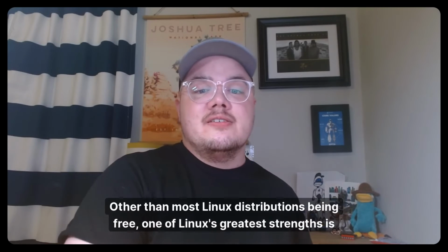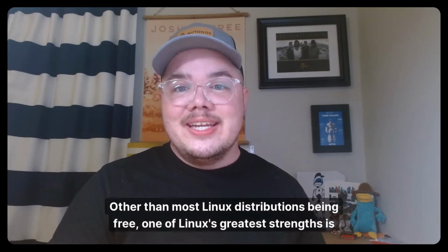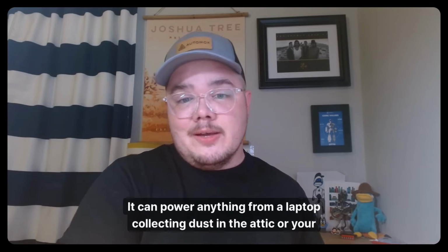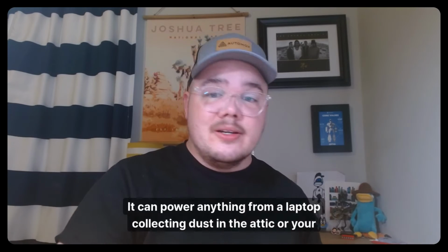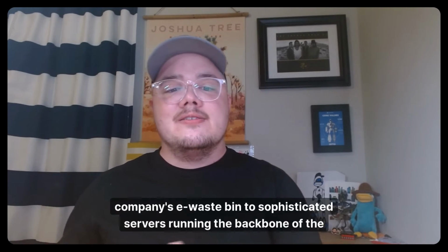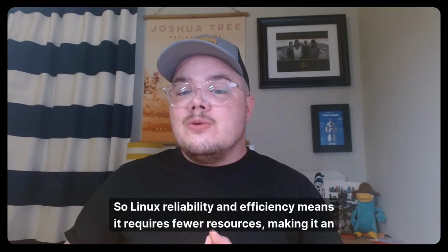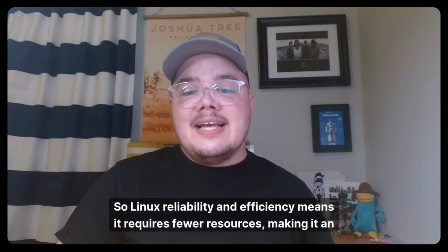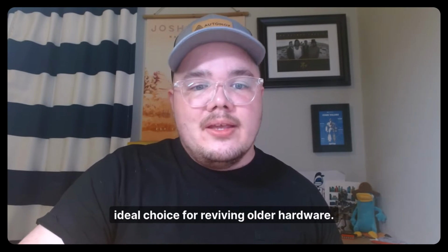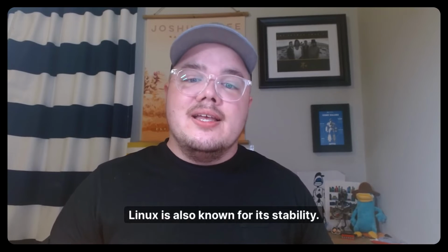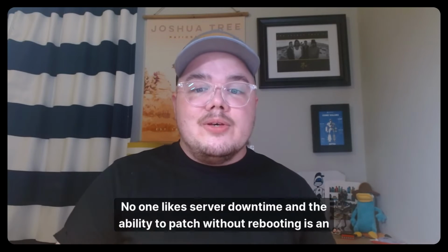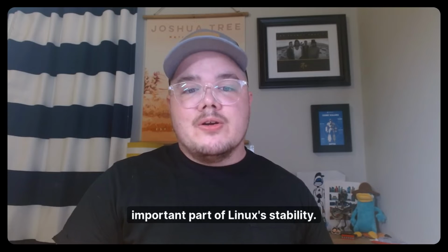Other than most Linux distributions being free, one of Linux's greatest strengths is its versatility. It can power anything from a laptop collecting dust in the attic or your company's e-waste bin to sophisticated servers running the backbone of the internet. Linux's reliability and efficiency mean it requires fewer resources, making it an ideal choice for reviving older hardware. Linux is also known for its stability. If an update or software patch is applied, oftentimes it can be done without rebooting. No one likes server downtime, and the ability to patch without rebooting is an important part of Linux's stability.